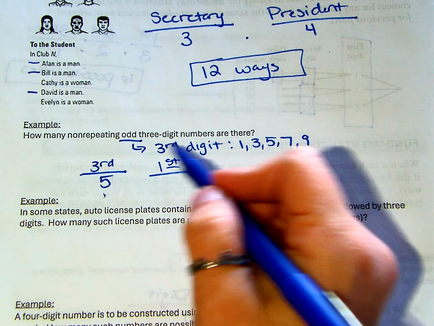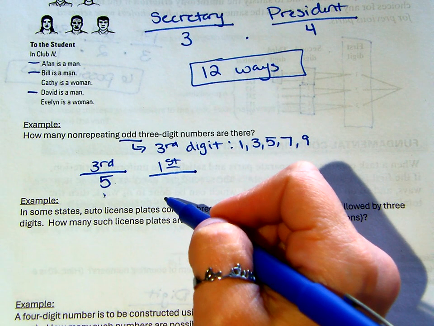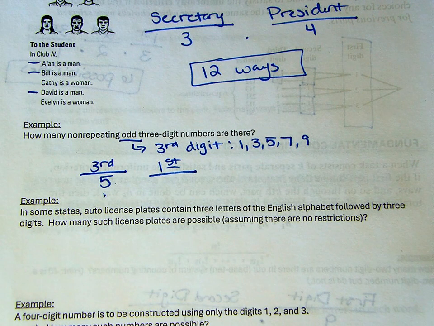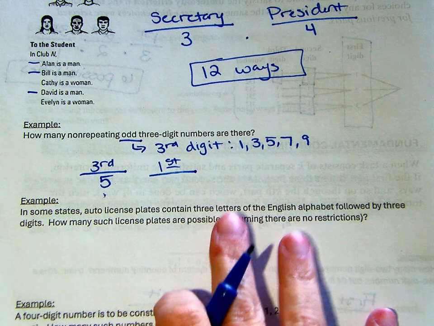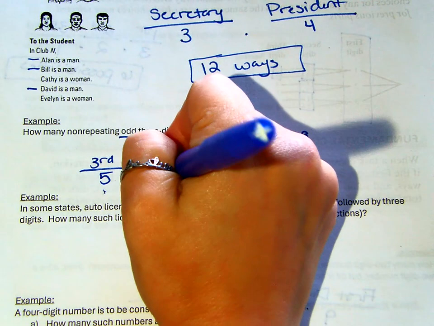When this number is 5, I can't have a 5 here. I don't have to eliminate all the choices because only one of them is going to be in play at a time. It's very much like we did on the previous problem with the 2-digit numbers. I didn't have to eliminate all of the numbers. I just had to eliminate the one that was going to be affected at that moment. So there's going to be 8 possibilities here.